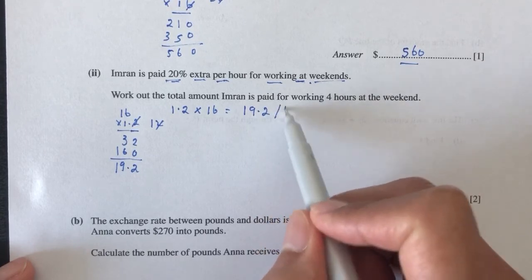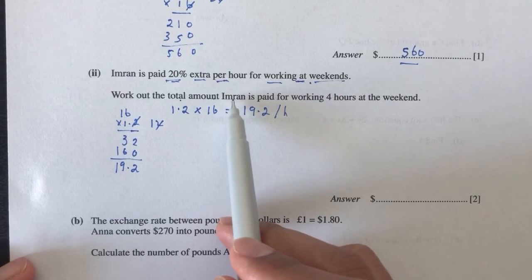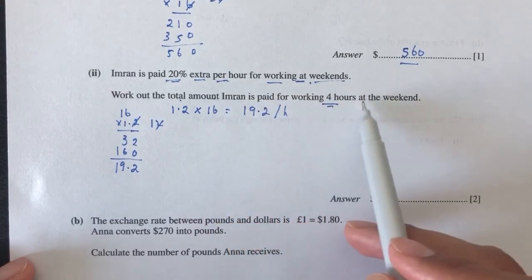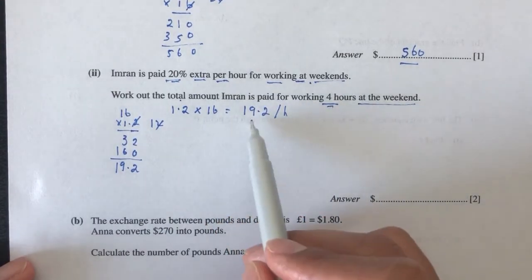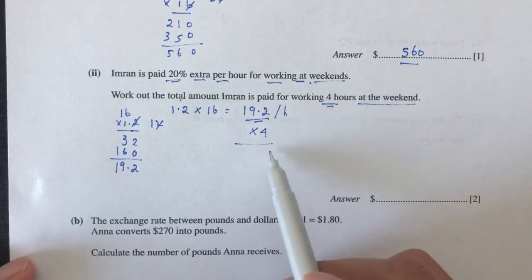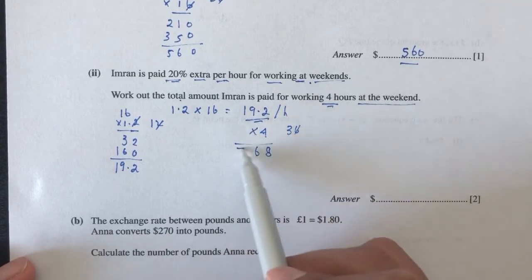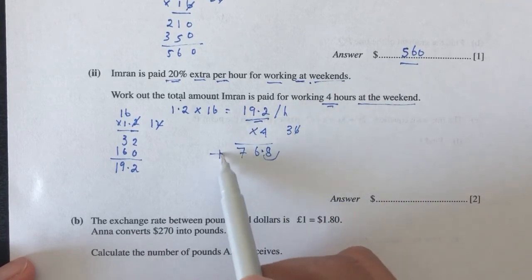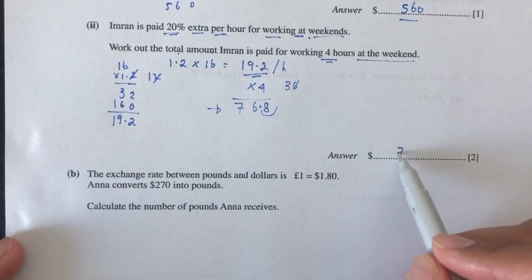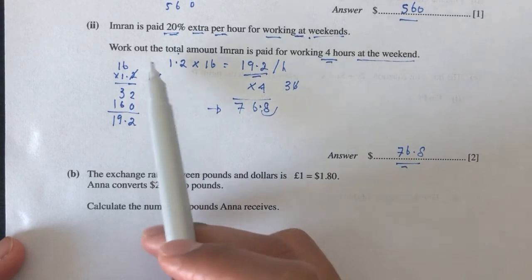$19.02 per hour. So work out the total amount Imran is paid for working 4 hours at the weekend. So 4 hours times 4 hours. What do we have? So 2 times 4 will be 8. 36. 7. So one decimal place will be here. That will be 76.8 for the overtime amount.